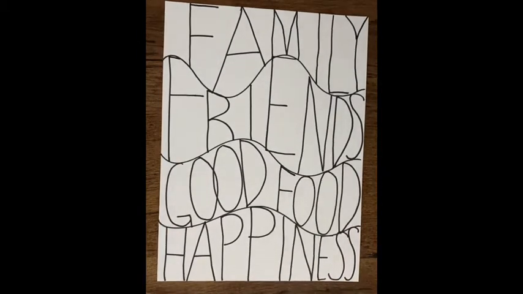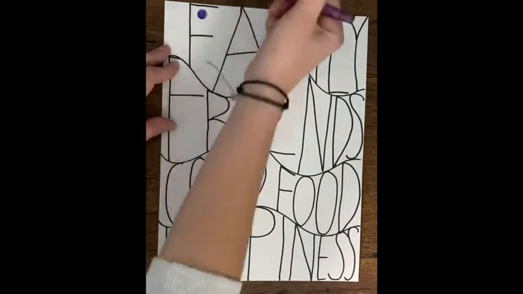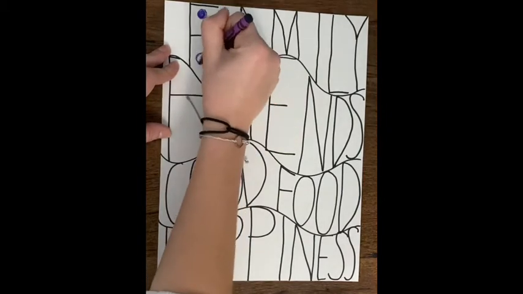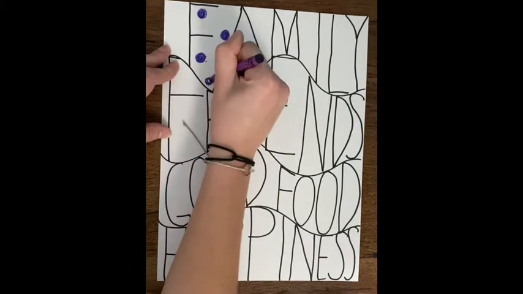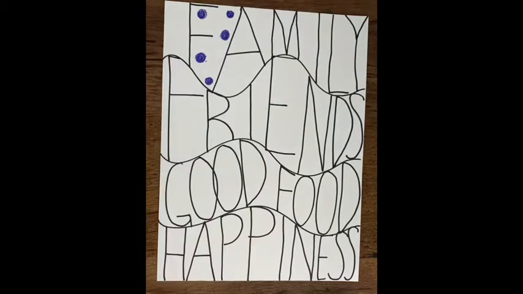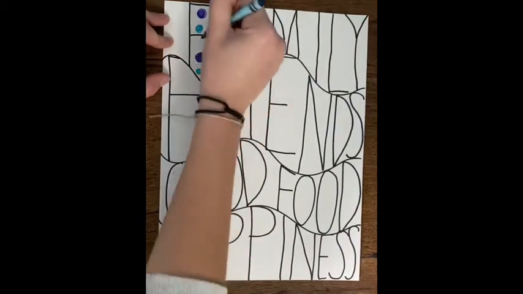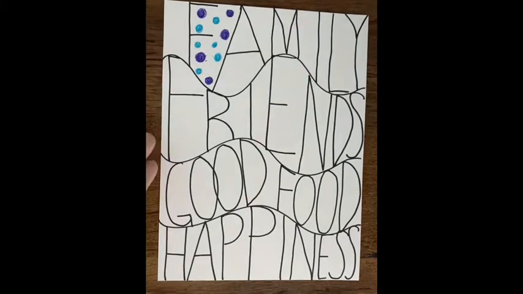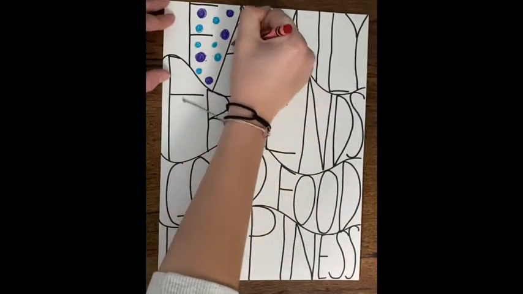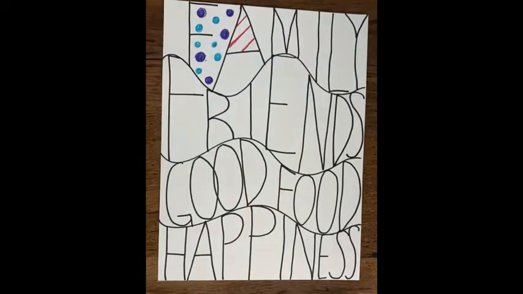Once you've completed your lines and words, you will use crayons to add patterns into all of the different spaces you created. A pattern is a repeated decorative design that uses lines and shapes. You can use the same pattern in multiple spaces, but the only rule is that you cannot make the same pattern in 2 spaces right next to each other.